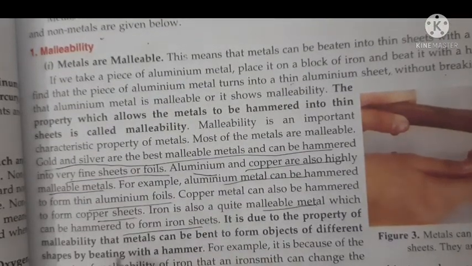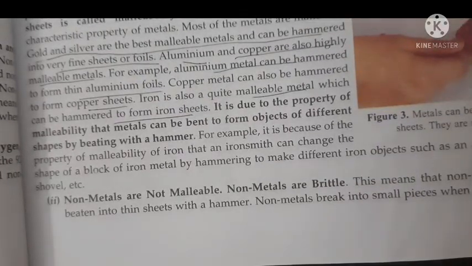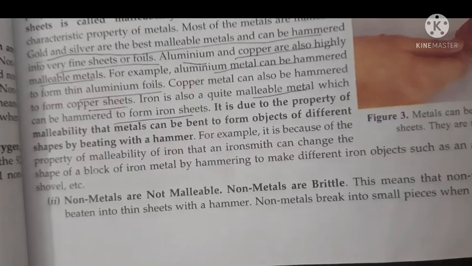It is due to the property of malleability that metals can be bent to form objects of different shapes by beating with a hammer. Non-metals are not malleable. They are brittle. If you take a non-metal and beat it, it will break. Now you know the nib of the pencil. The nib of the pencil is called graphite. It is carbon, and carbon is a non-metal. If you hammer that nib of the pencil, it will not change into a sheet. It will break. So non-metals are brittle. They are non-malleable.